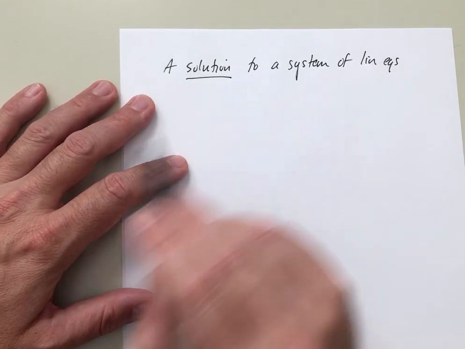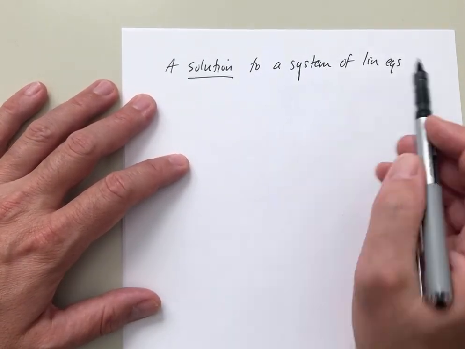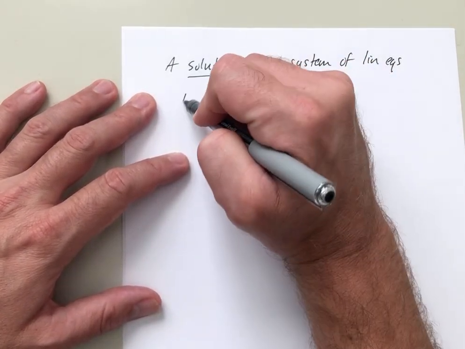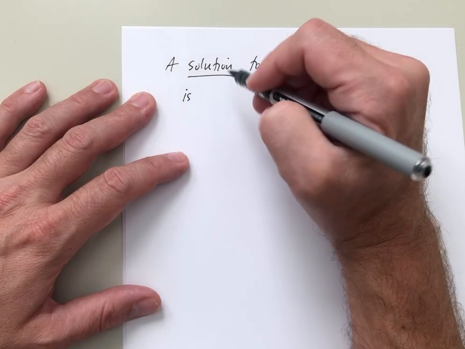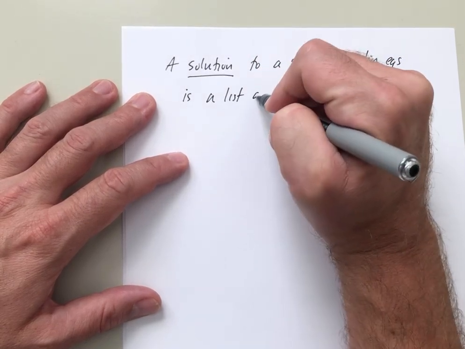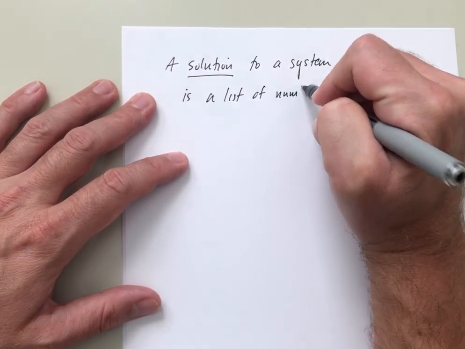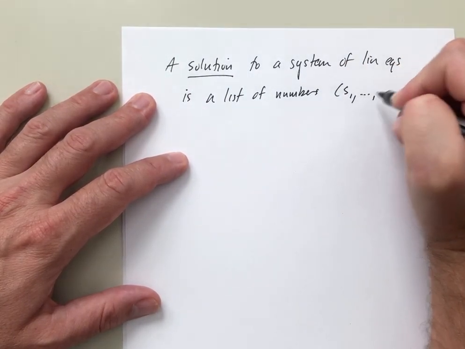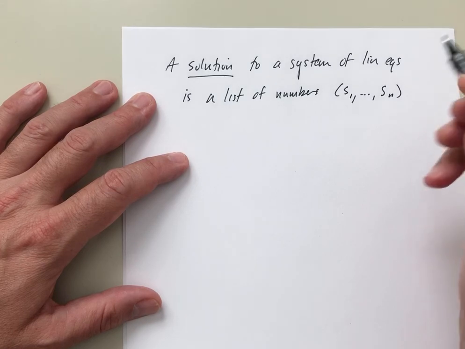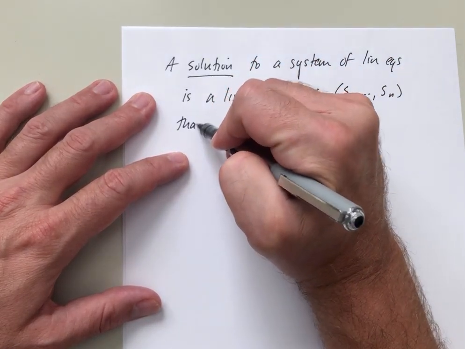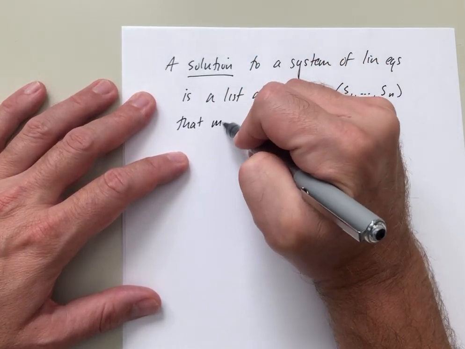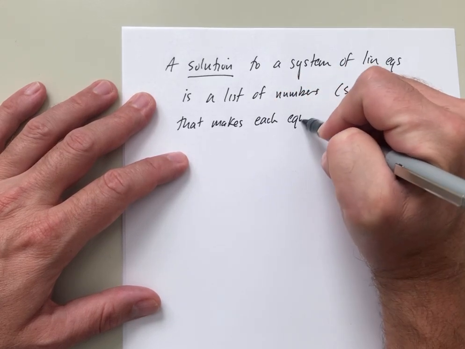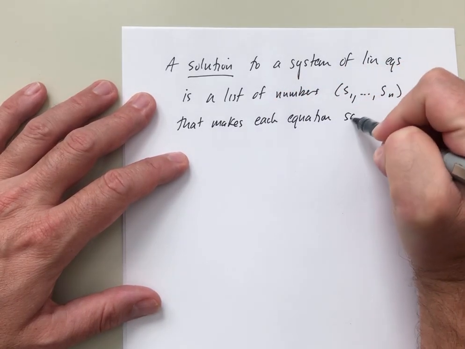So I'm going to start just saying system now instead of writing out system of linear equations. I'm sort of halfway there here. What is the solution? This is a list, let's say, of numbers, S1 through Sn, that makes each equation, let's say, satisfied.